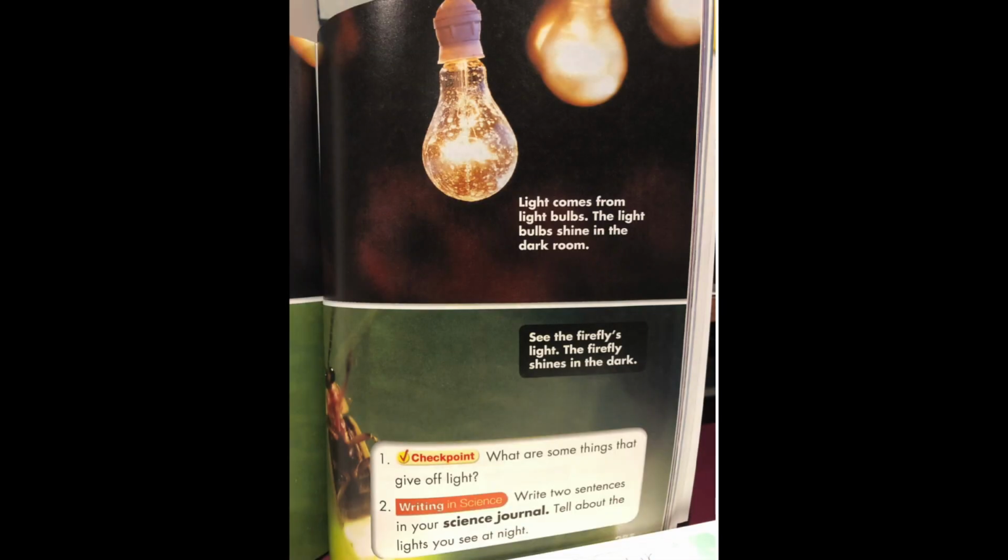This next page says light comes from light bulbs. The light bulbs shine in the dark room. See the firefly's light. The firefly shines in the dark. There are a few questions down below, so I want you to think about, what are some things that give off light? Think of some examples that you might see at home since we're stuck at home. What are some things in your home that can give off light? If you want to, feel free to share your answers and comments down below on this video, or share them on Edsby, or just share them with your parents.